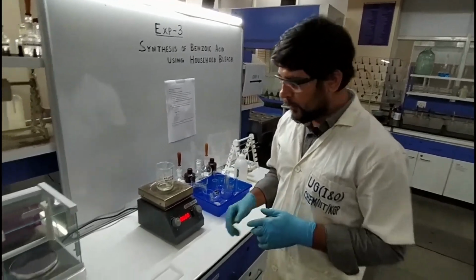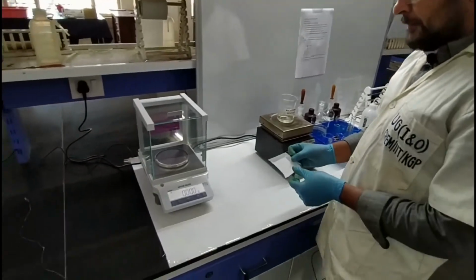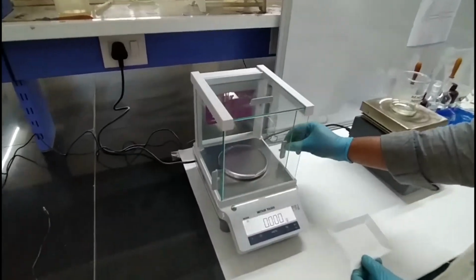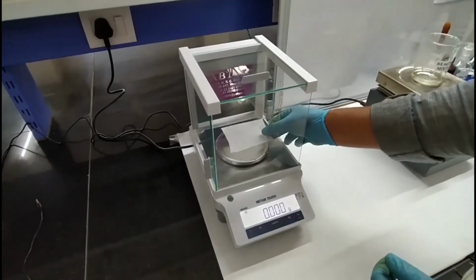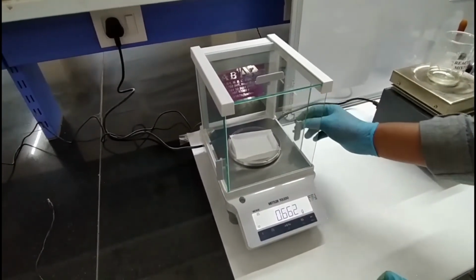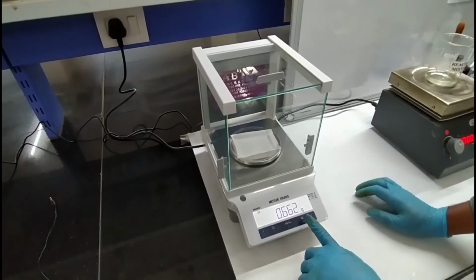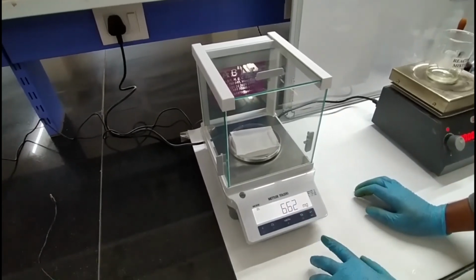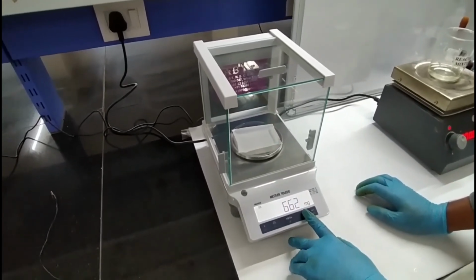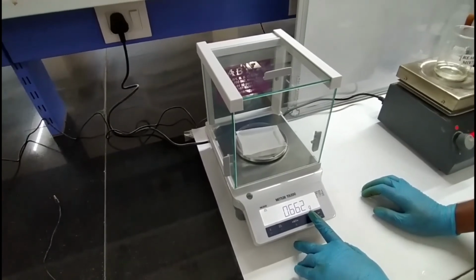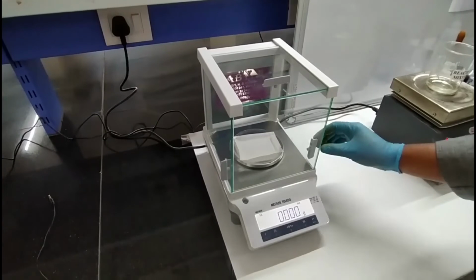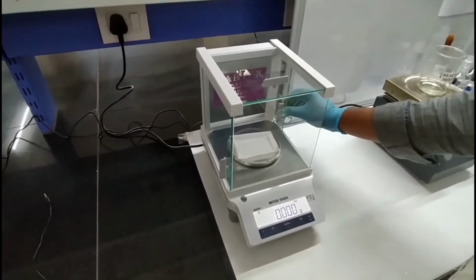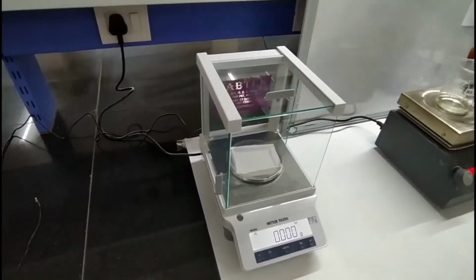So now I am going to weigh 200 milligram sodium sulfide. For that a butter paper is required, so I am going to put the butter paper over here. Now I calibrate the machine, make it 0. Now I am going to transfer 200 milligram sodium sulfide.